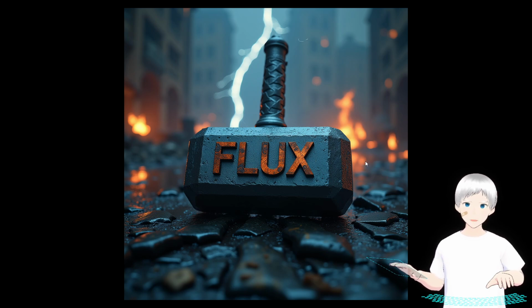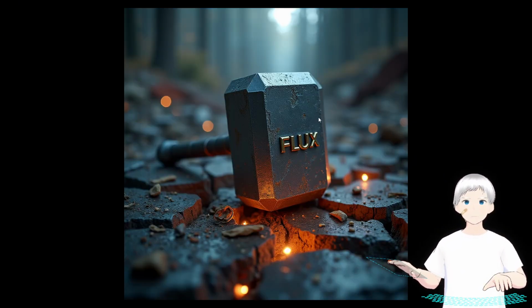Flux is a new image generation model which destroys both SD and SDXL models while fighting almost head-to-head with Midjourney. It is good at text generation as well. See how delicious these images look, which I generated using Flux in ComfyUI. So without any further delay, let's see how to use Flux in ComfyUI.